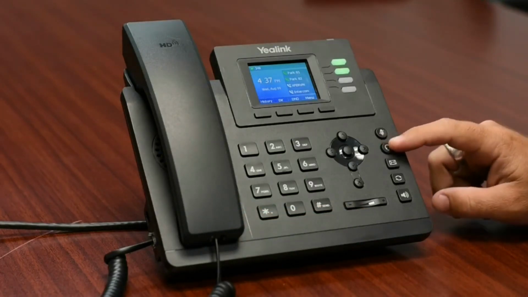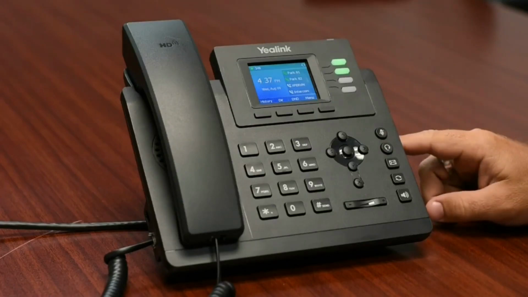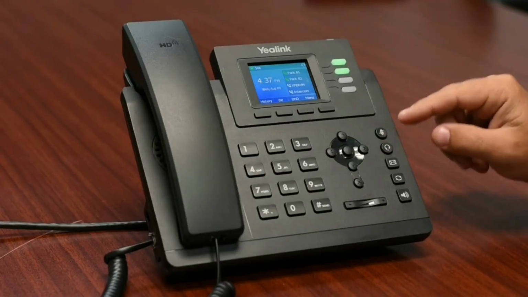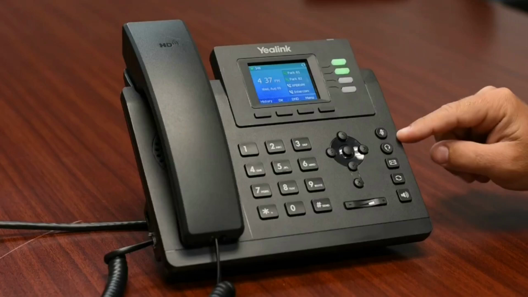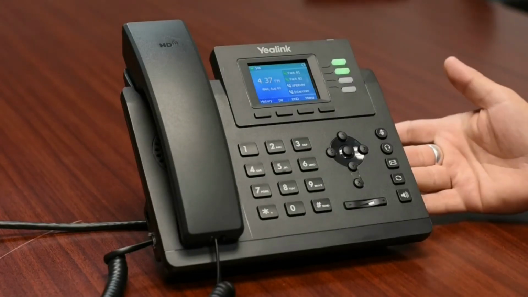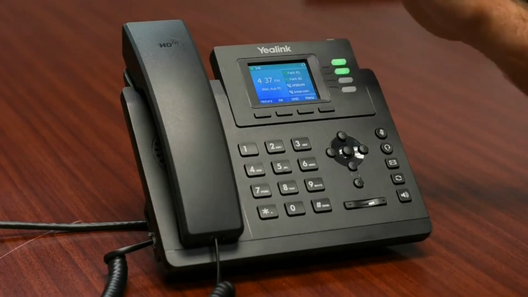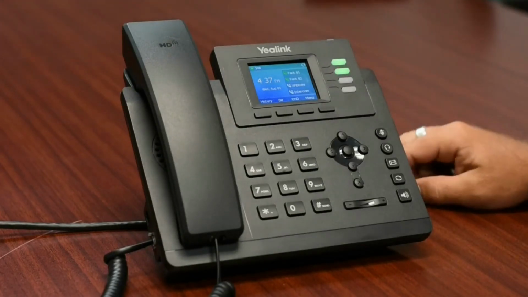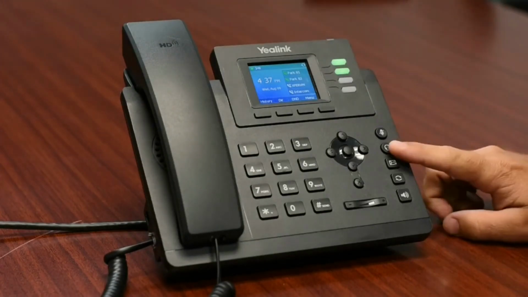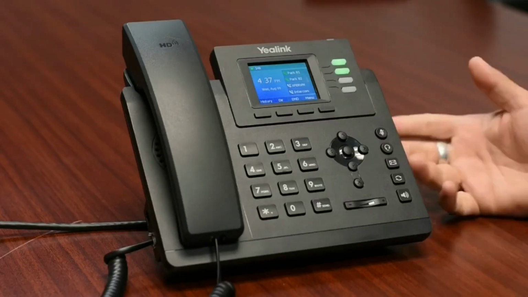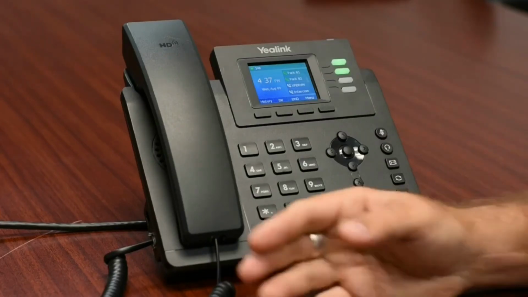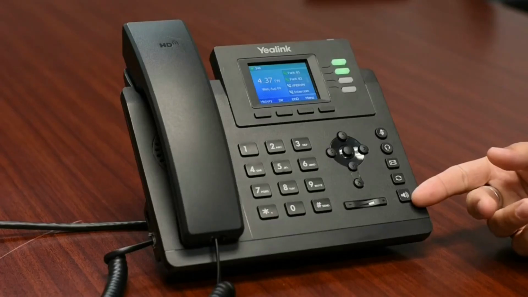We also have the headset button. If I've got the headset button activated, all calls placed and received will go through the attached headset, which plugs into the back of the phone here. And you'll notice in the upper right hand corner, the headset icon indicates that the headset is activated. Turn that off again. Go ahead and press it one more time. Now calls are coming through the standard handset or speakerphone.